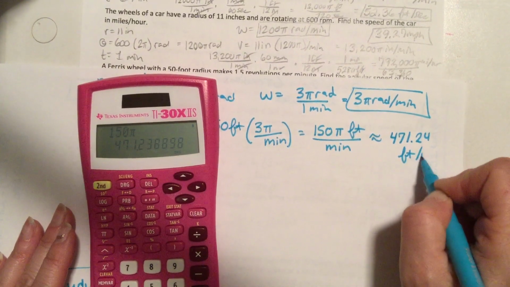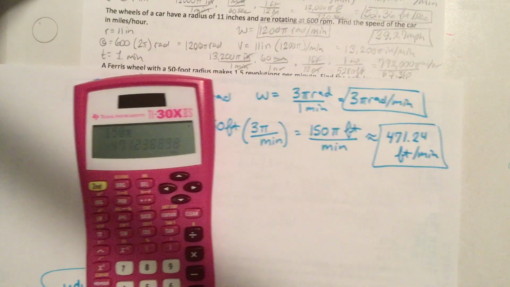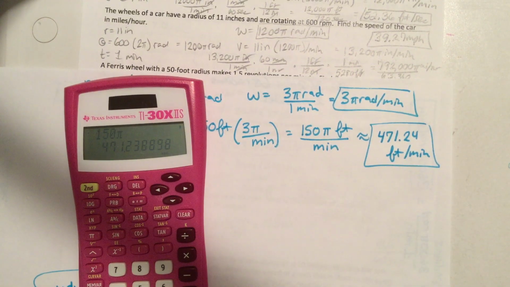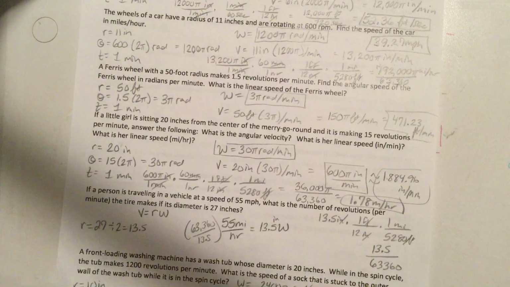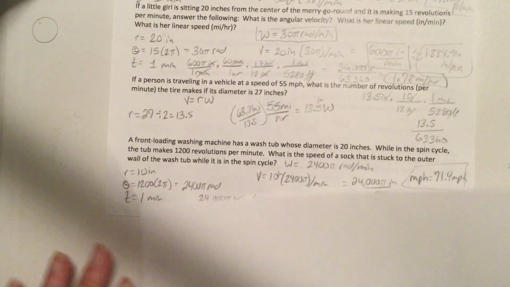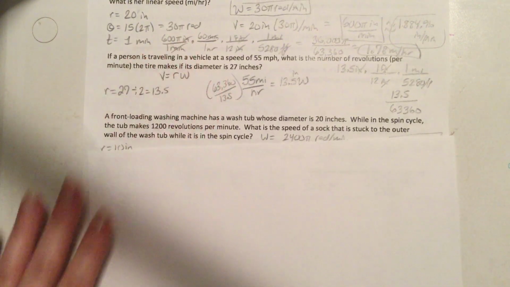471.24 feet per minute. Okay, I'm kind of looking at the time on this video. I want to make sure that I do cover everything, but I don't want you to get so bored that you stop watching because the best question is at the very end. So I think we're doing pretty darn good. Let's go ahead. We have to do the washing machine question, okay? So let's jump down to the bottom.